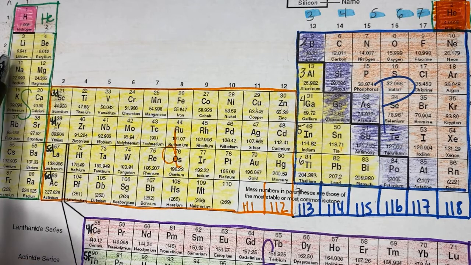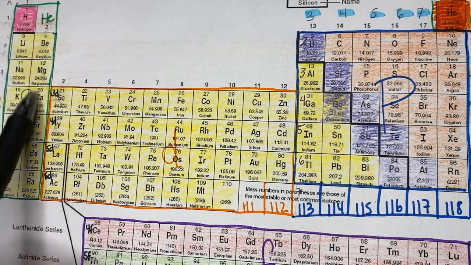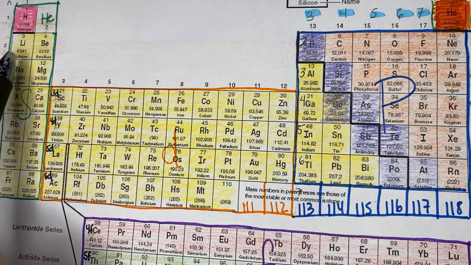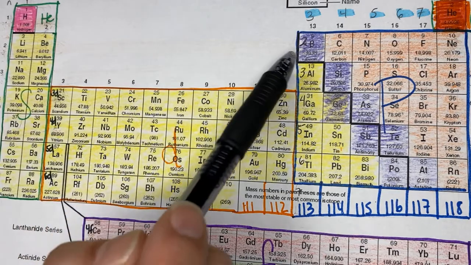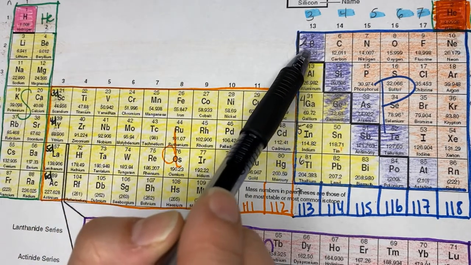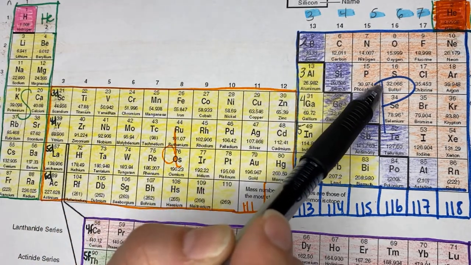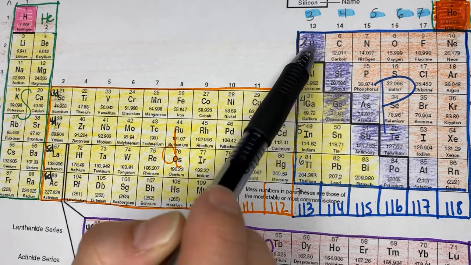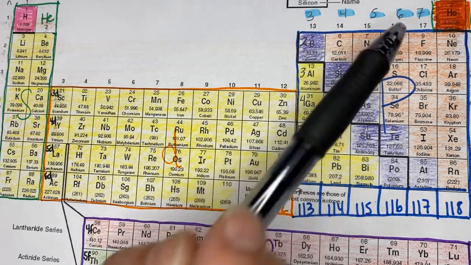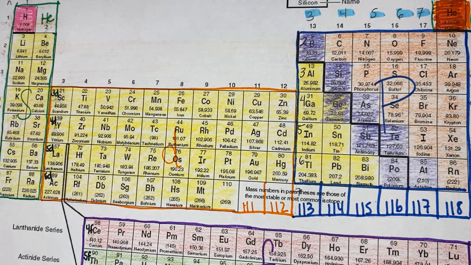Let's go to the second row. We're in the second row, so it's a 2. This is an s. 2s. How many electrons? 1, 2. 2s2. Let's go across. Now we're here. We're in the 2p. How many electrons though? 1, 2, 3, 4. We have 4 electrons. 2p4. So let's try that again.